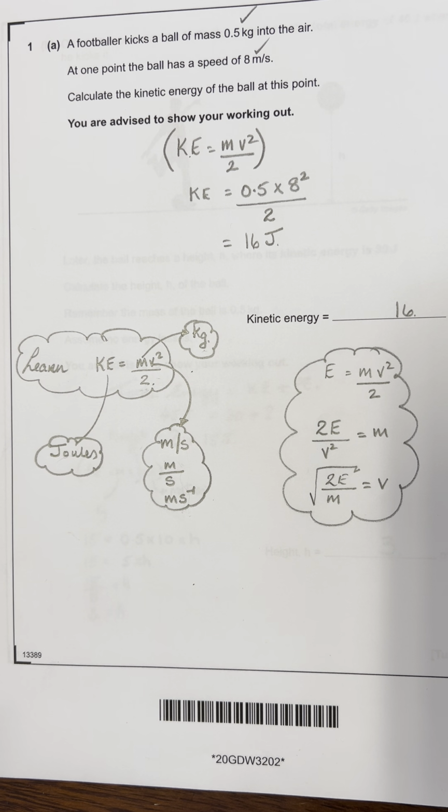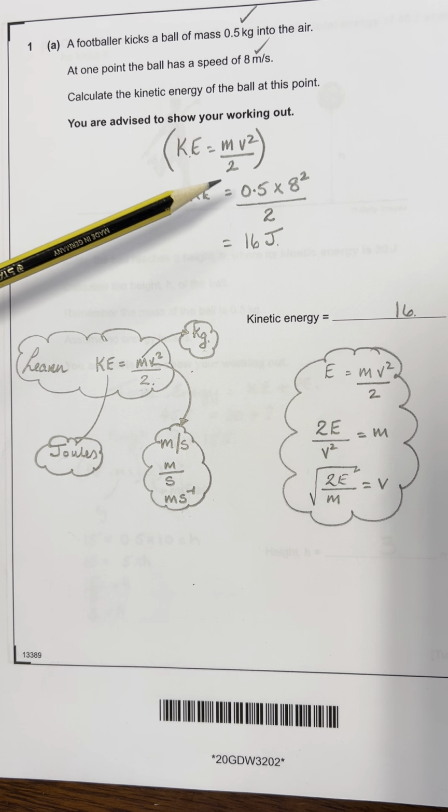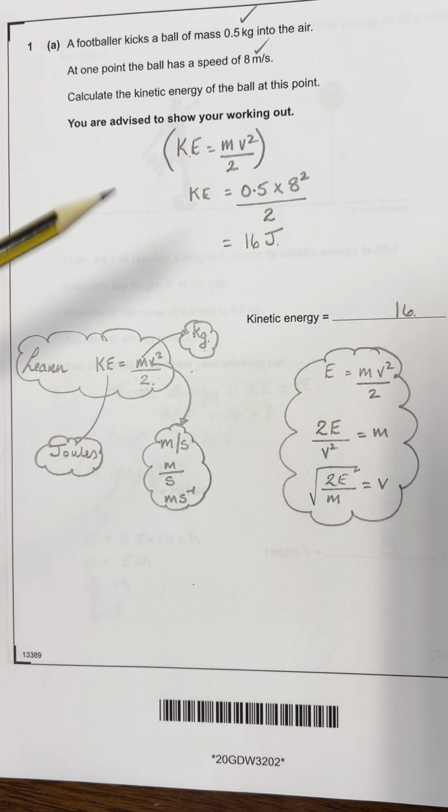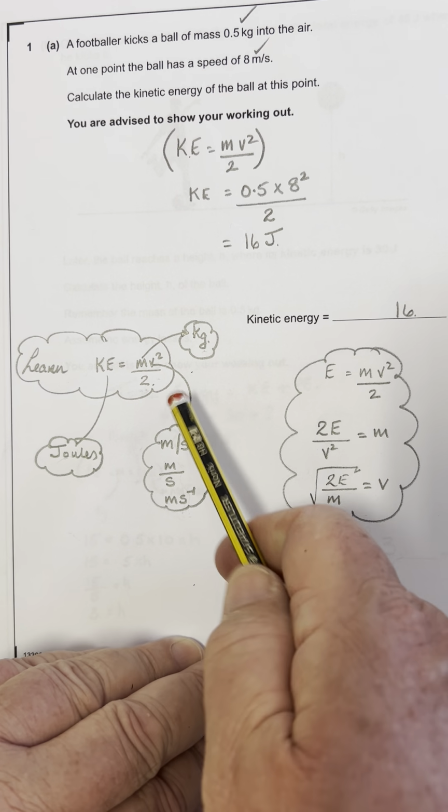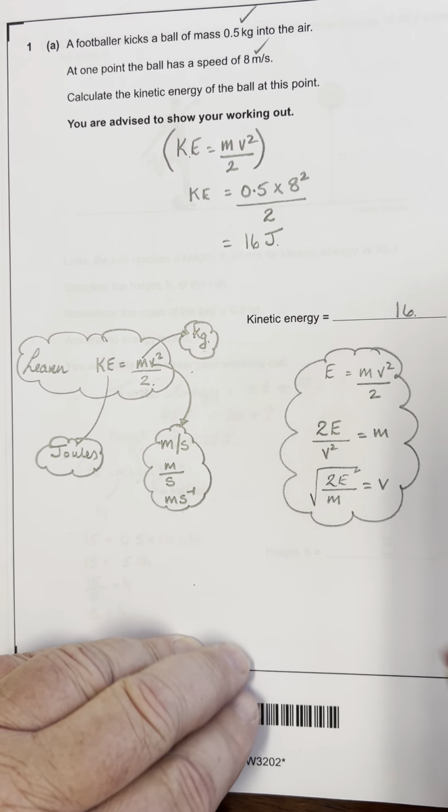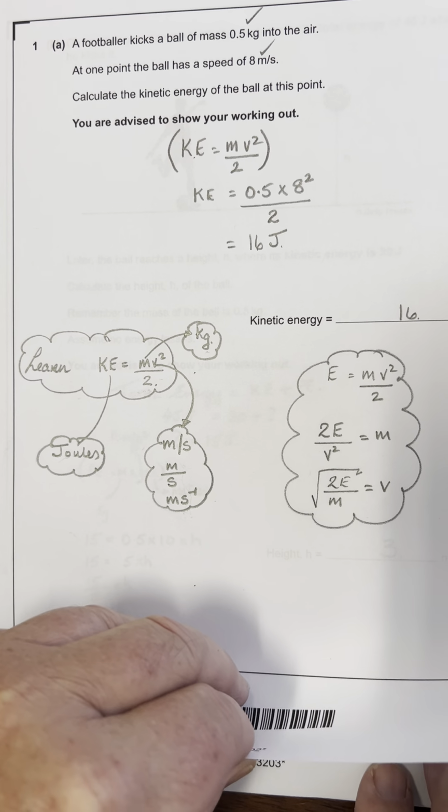A footballer kicks a ball of 0.5 kilos. It's lovely, it's in kilos. The speed is 8 meters per second. It's grand. So all you do is slot it in. You should try that in the calculator. See how you get on with that. So there's the first question. Straightforward recall. You need to know that formula. That's why I've put down learn here. So that's the first question done.